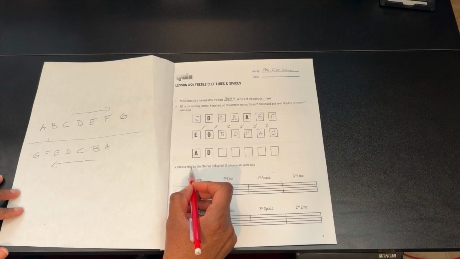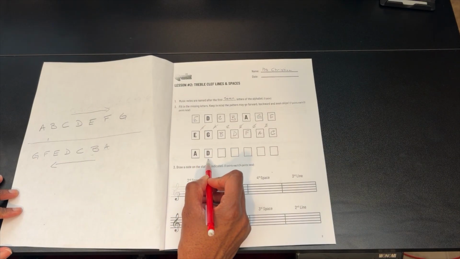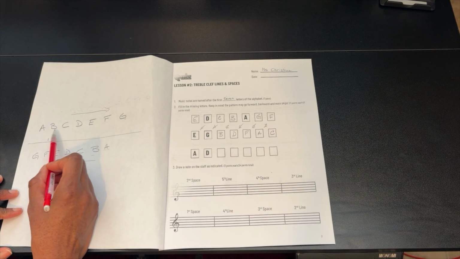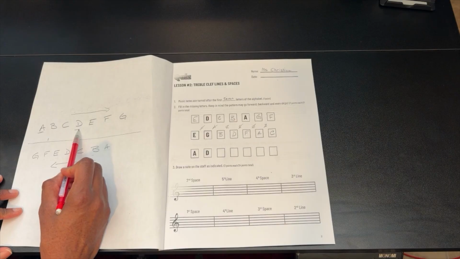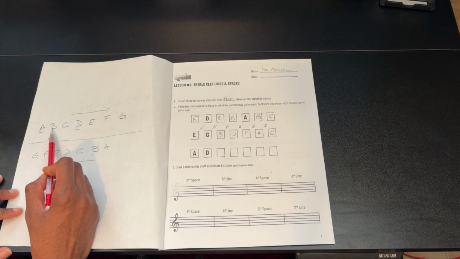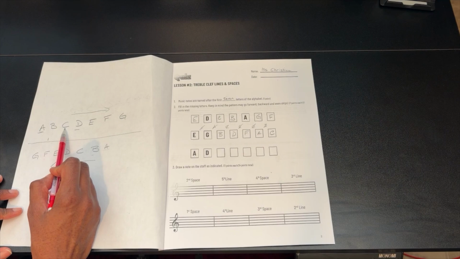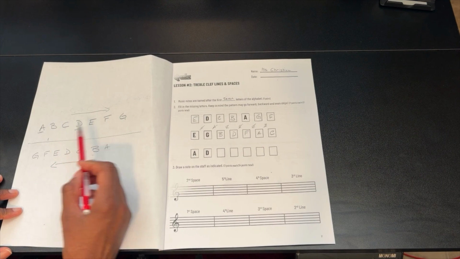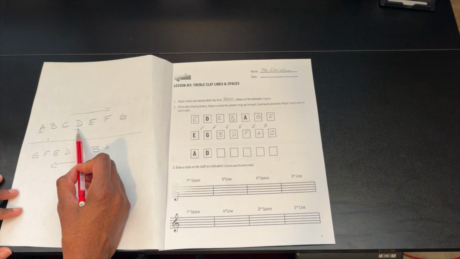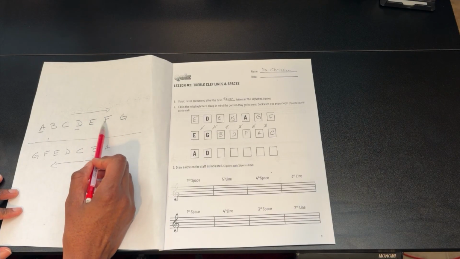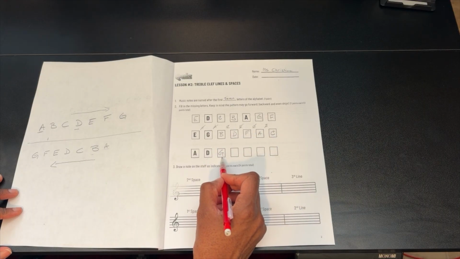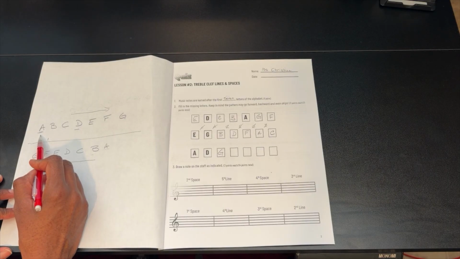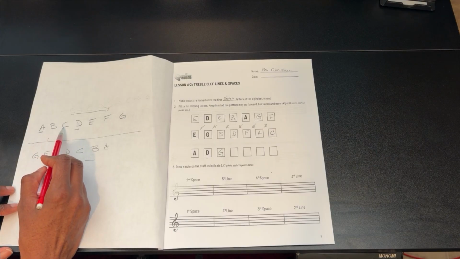Okay, let's look at the next section. We have A to D. Let's look at our alphabet going forward. We have A, and they're going to D. So you know that you're skipping 2 letters, skipping B and C. So now if you're here on D, you have to skip 2 letters, E and F. So you have to put G. What letter comes after G? We know we're back to the A, but we have to skip how many letters? 2. So we're going to skip A and B and now go to C.